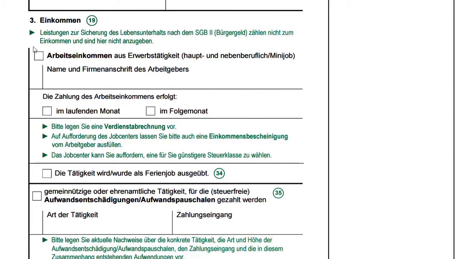If he or she has an income from work he or she is doing full-time or part-time next to his or her main job, as a second job or as a mini job, you mark here with a cross, and here you write the name and the address of his or her employer. If he or she gets his or her salary in the same month he or she is working, you mark here with a cross. If he or she gets the salary in the next month, you mark here.